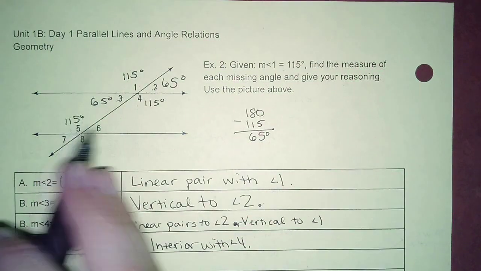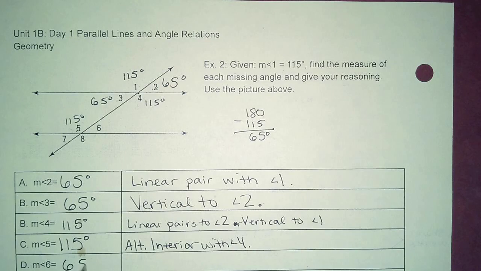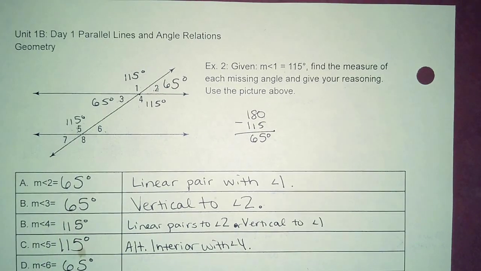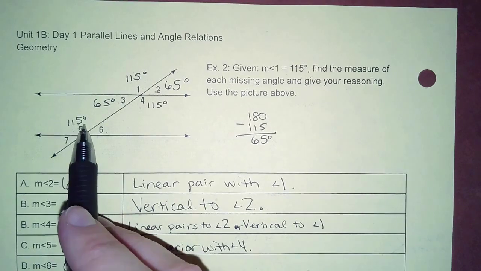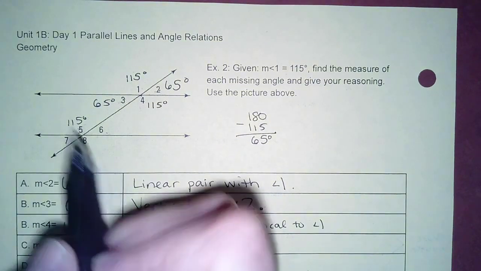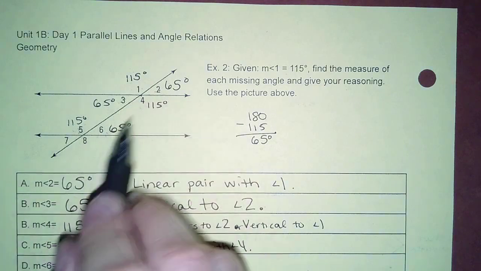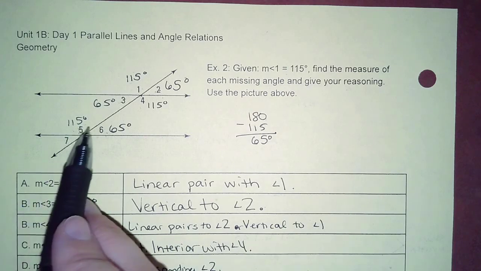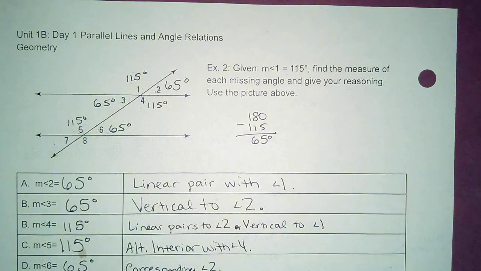Angle 6 then should be 65 degrees. Multiple options. Again, 5 and 6 could be linear pairs, or I could say it's corresponding to angle 2. Angle 7: 6 and 7 are vertical angles, so 7 should be 65 degrees, vertical with angle 6.